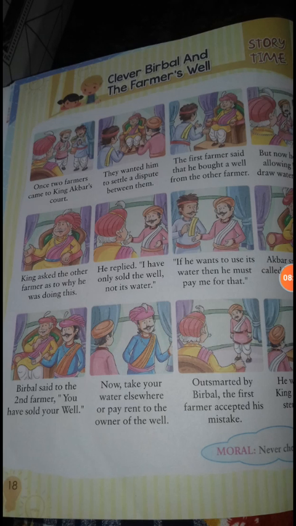On page number 18, there is a story of a clever Birbal and a farmer. You have already studied and read the story in your earlier classes, so you should go through the lesson once again, and you should know the moral of the story, how Birbal solved the dispute between the two farmers very cleverly.